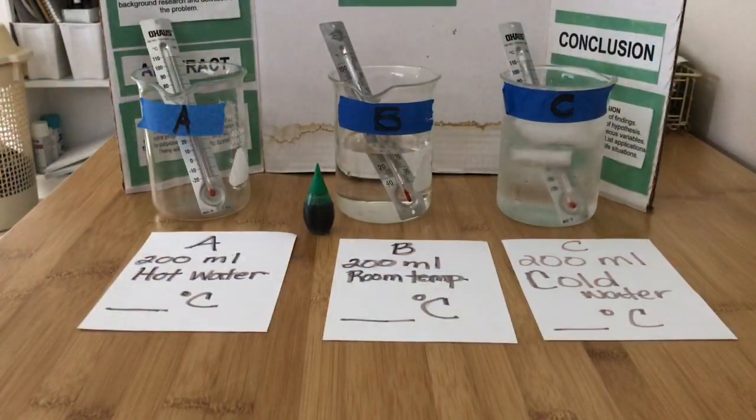Hello, this lab is called Moving Molecules, the Kinetic Molecular Theory of Heat. The purpose for the lab is to determine if molecules move faster in hot water, cold water, or room temperature water. You should have already written your if, then, and because hypothesis under the materials that we're using today.